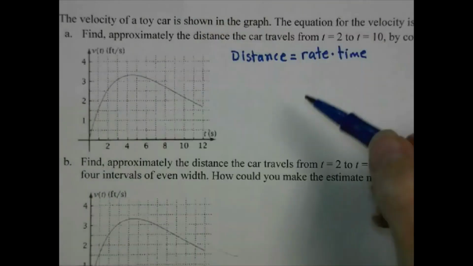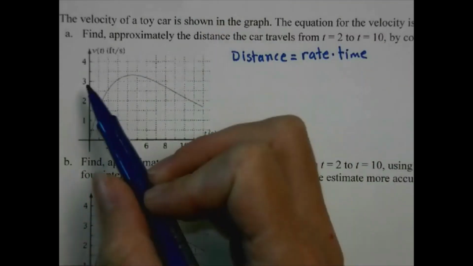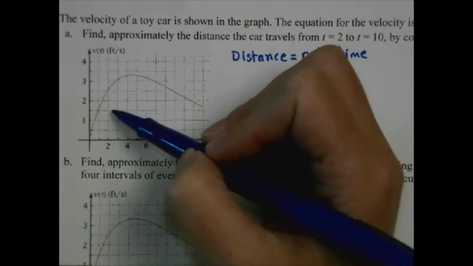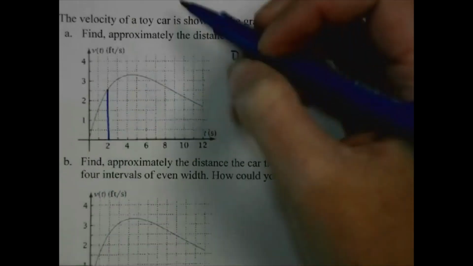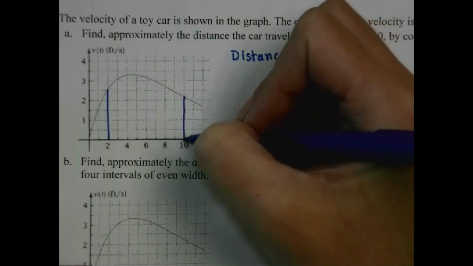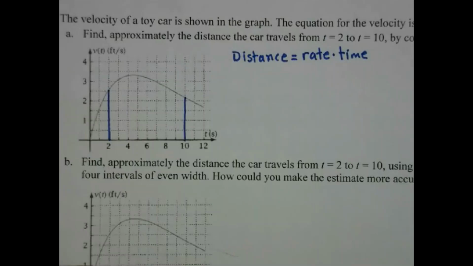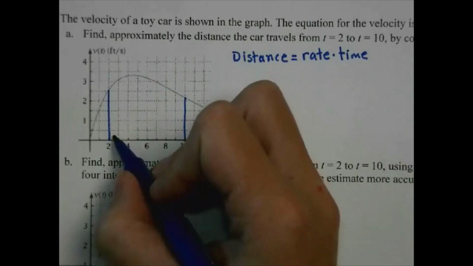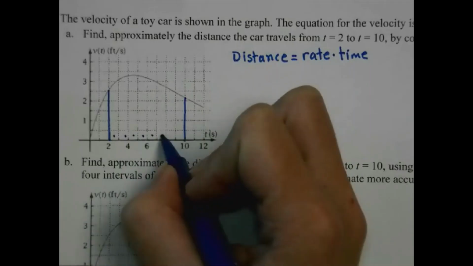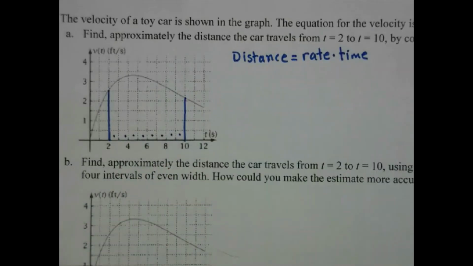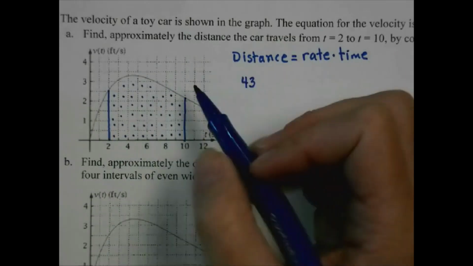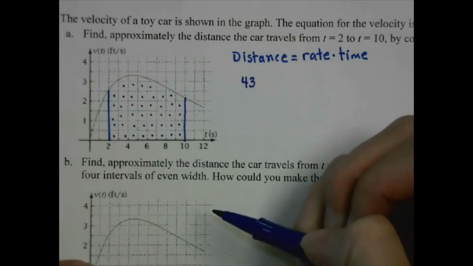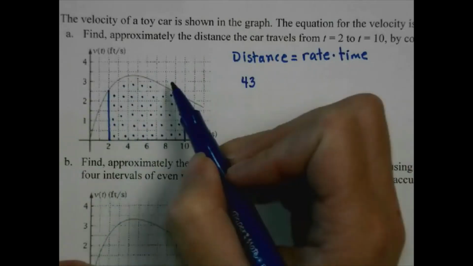So what we're going to do is multiply the rate times the time, which geometrically is the area of one of these squares. So we're interested from 2 to 10. So we're going to count up all of these squares. 1, 2, 3, 4, 5, 6, 7, 8, and so on. So I counted 43 whole squares, or mostly whole, some of them are a little cut off. And then I have these partial squares.